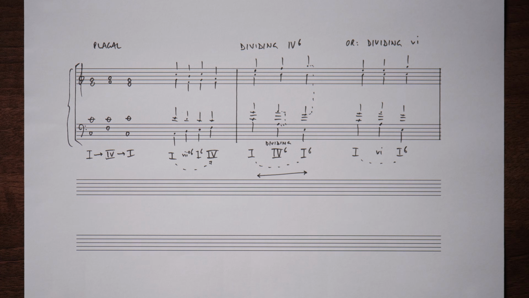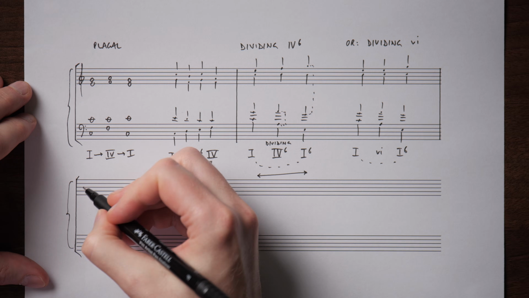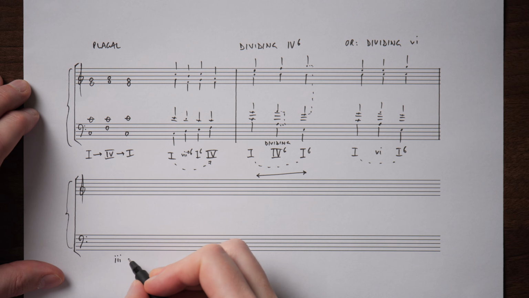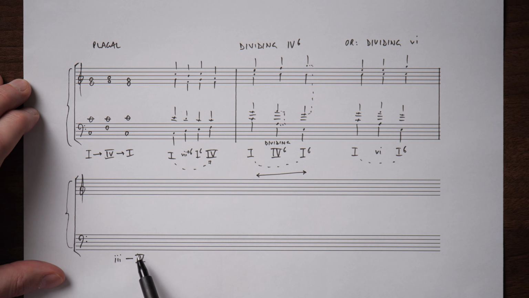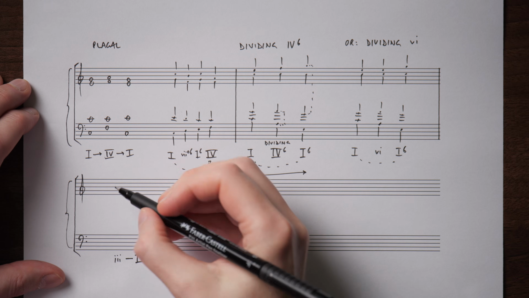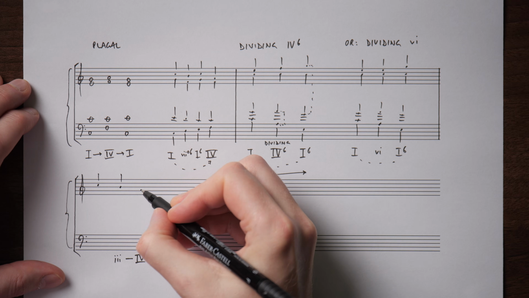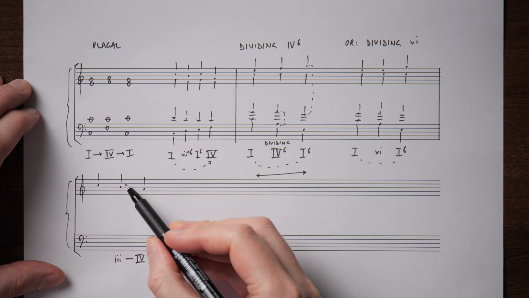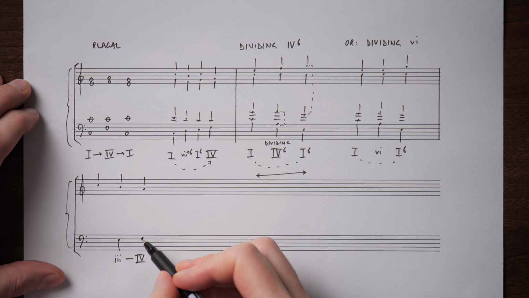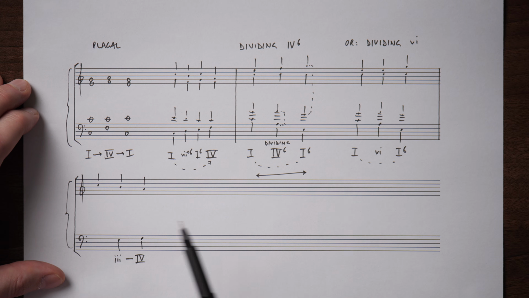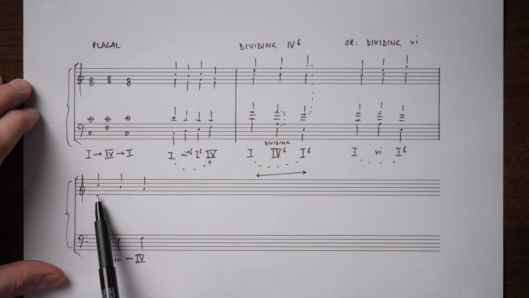One other bonus miscellaneous progression for you is 3-4, where the chord 3 is supporting, as we call it, the leading note in the tune. So most often this happens.